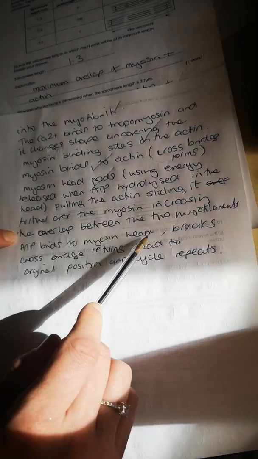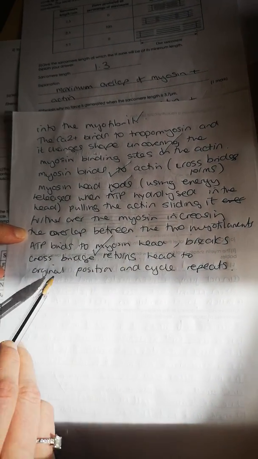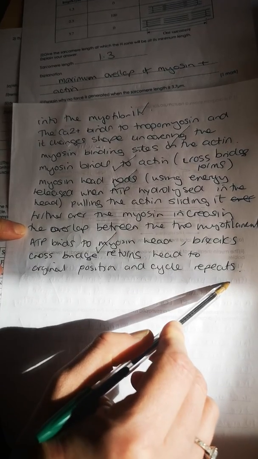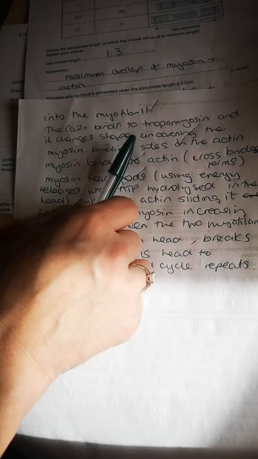ATP binds the myosin head, that breaks the cross bridge, that would be 1 mark, and returns its head to the original position, and then the cycle repeats. Okay, brilliant. Thank you.